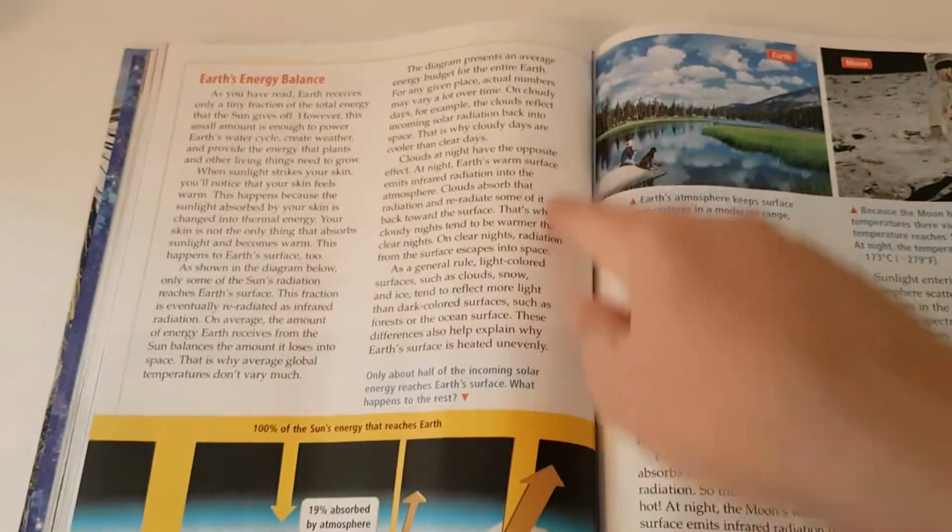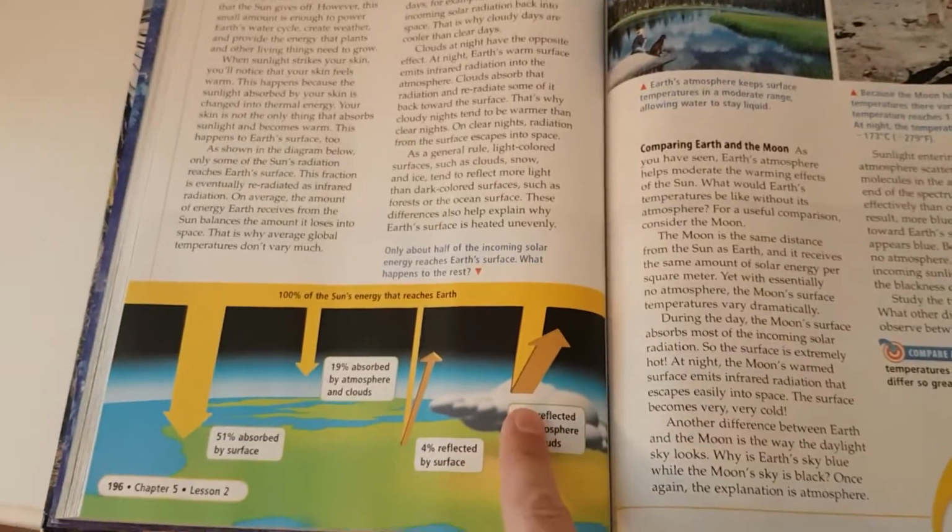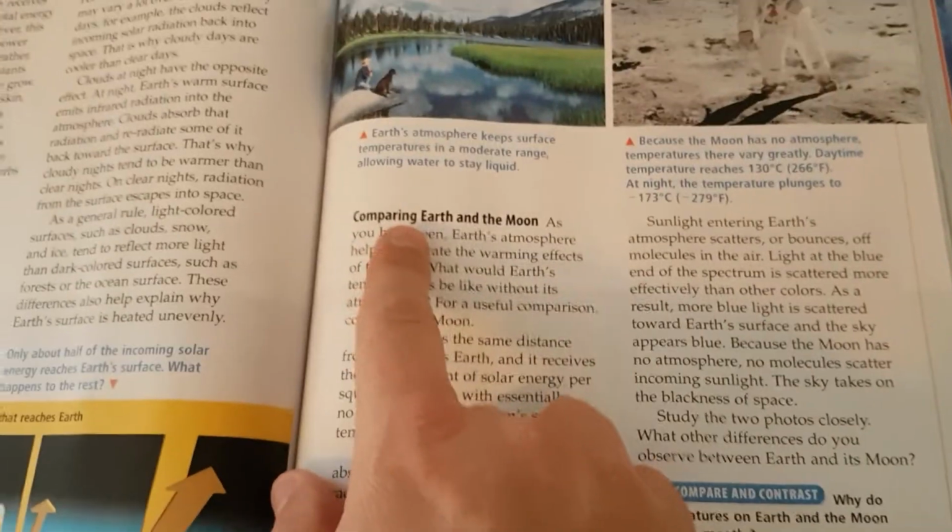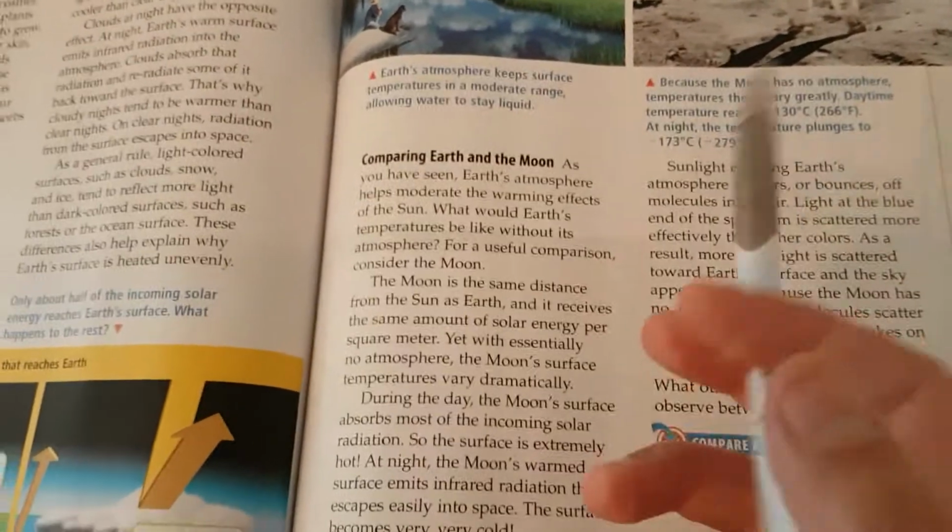All right, day 2 of heating Earth. Because we're on a short week, we've done an extra half of a set, or an extra one page. So now we are on page 197, comparing Earth and the Moon.